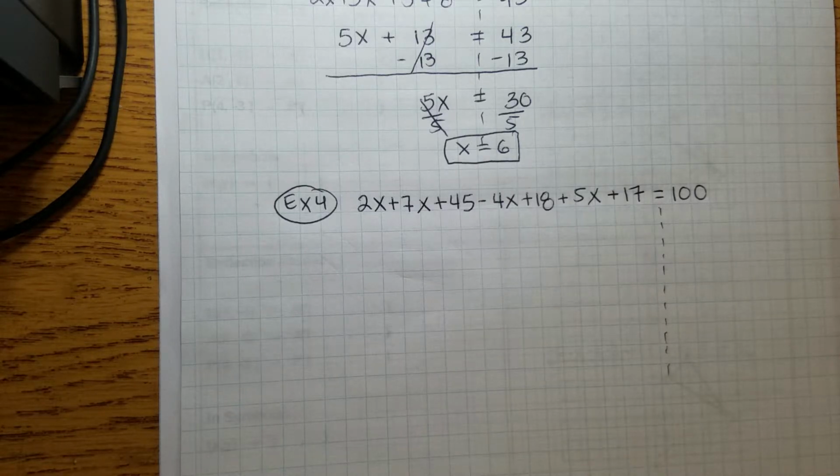You guys can do it. Just combine them. Yeah, you can definitely do it. Just combine all the x's together. Use a calculator if you don't know how to do negatives. What do you get?